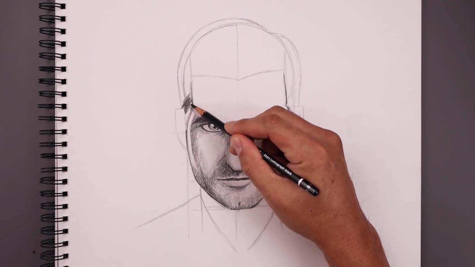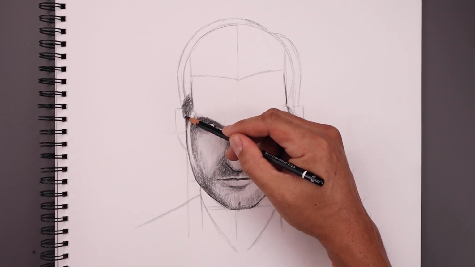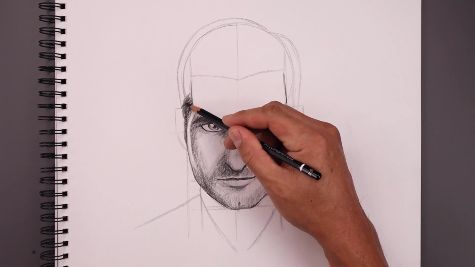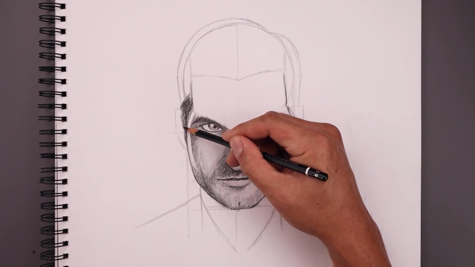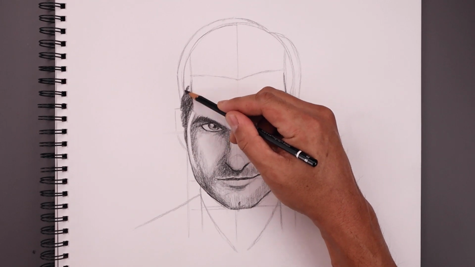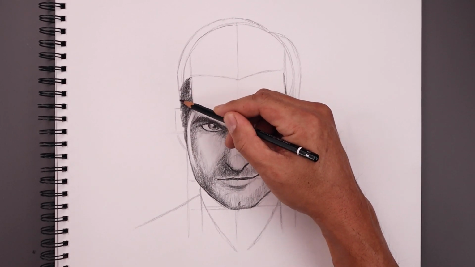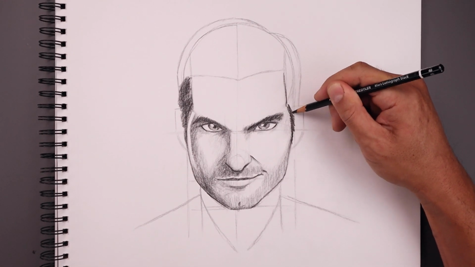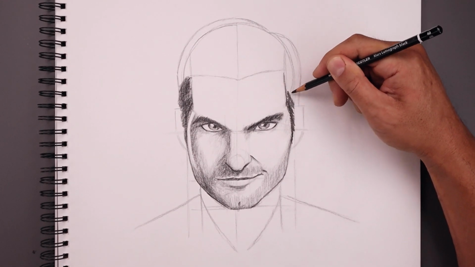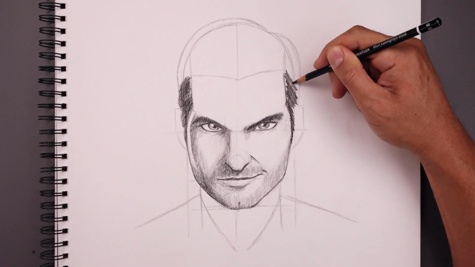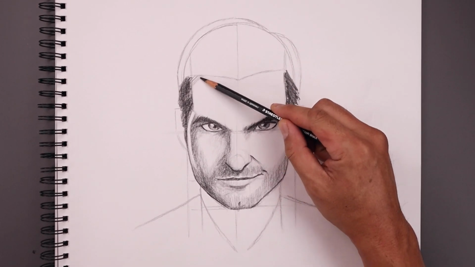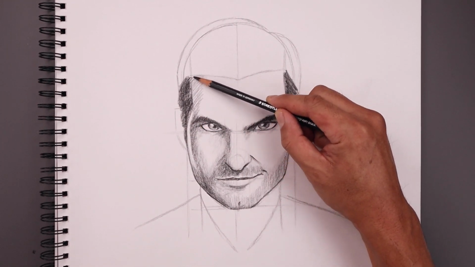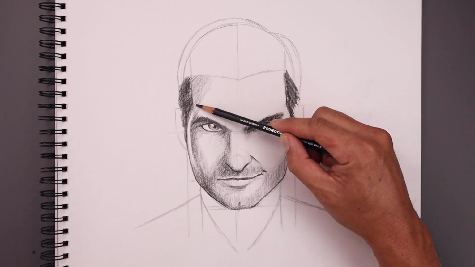I'm just going to use the side edge of my pencil to add some volume and darkness to the hair. So we'll start along the side. And we'll go back and add a shadow on the right side of the head. And we'll fade that in.